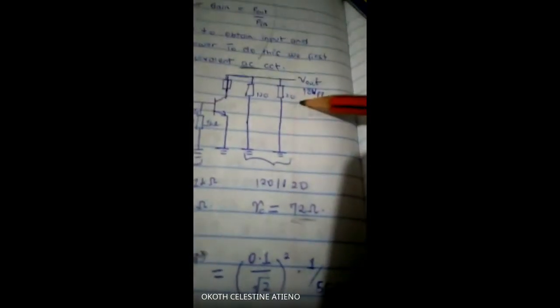You'll use the load resistance, this RC, which is the load in parallel with RC. This was RC, and this is RL. Why? Because it's the resistance you're going to be seeing looking at the output side.